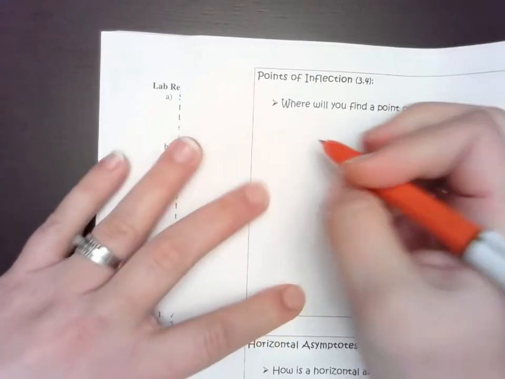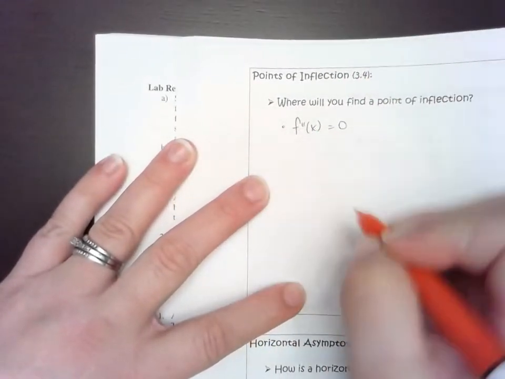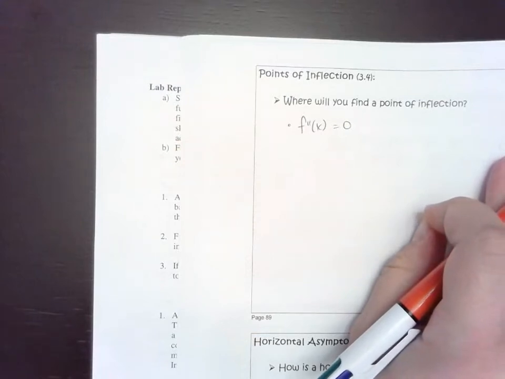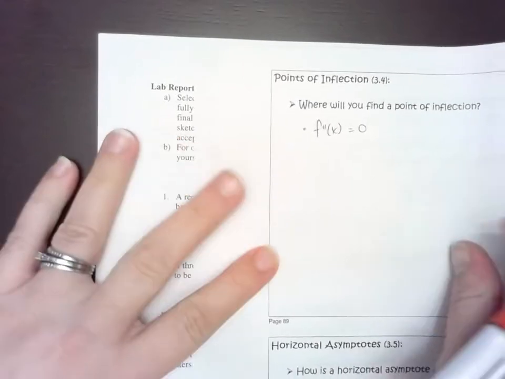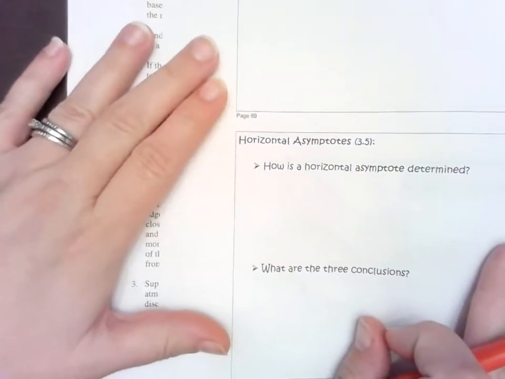So it goes on to say, where will you find a point of inflection? Again, it's where your second derivative is equal to 0 and is differentiable. And you know, there's other things. Everything's not just so cut and dry, but at least that's a start of how to figure it out. Set your second derivative equal to 0 and solve and see what happens.